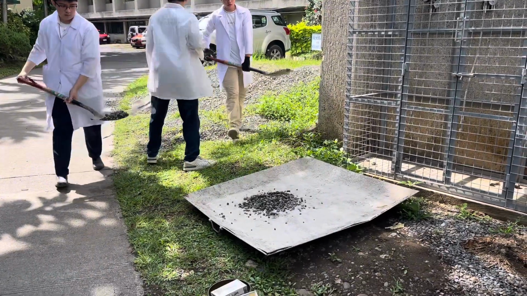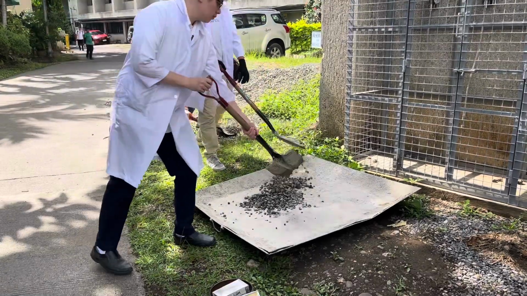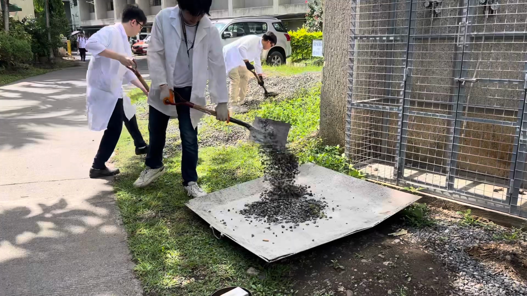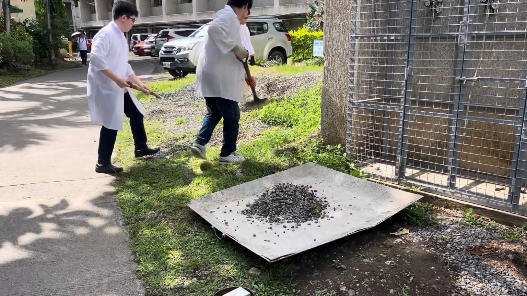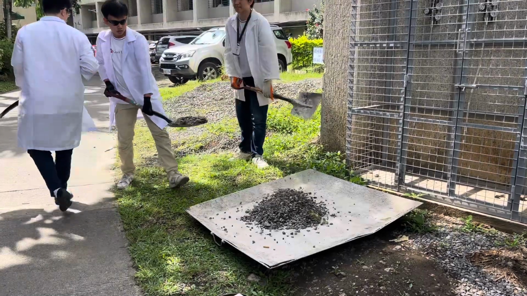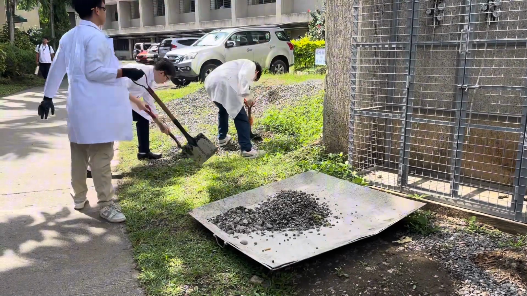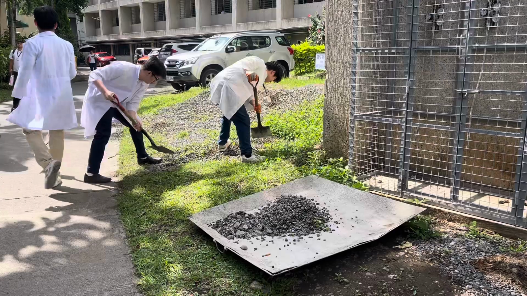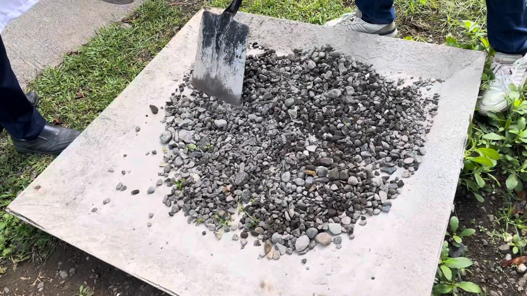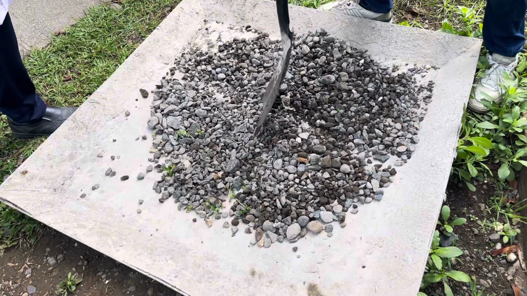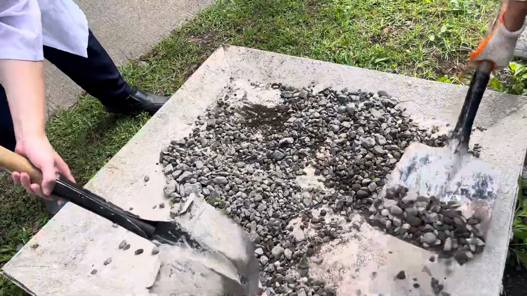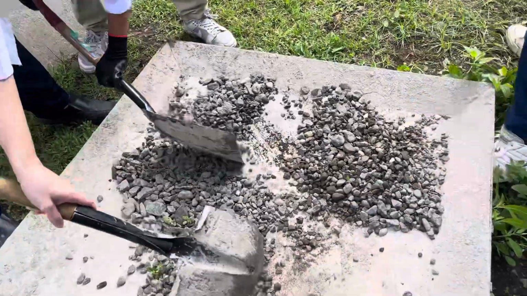Collect the samples on a level, hard, and neat surface. Mix the samples repeatedly with the shovel. Flatten the shape of the pile into a flat and even level. Divide the samples into equal quarters using the shovel and proceed to remove a pair of diagonally opposite quarters.